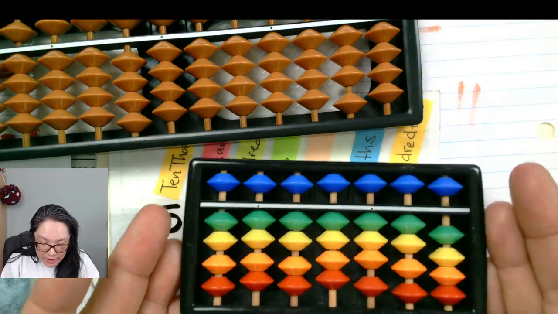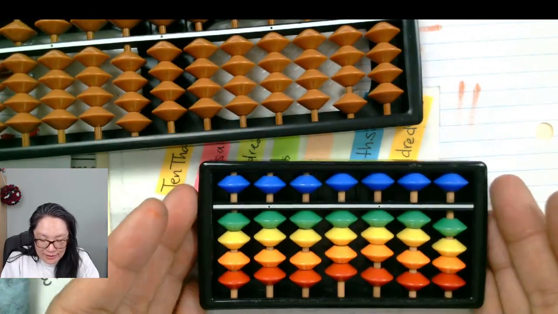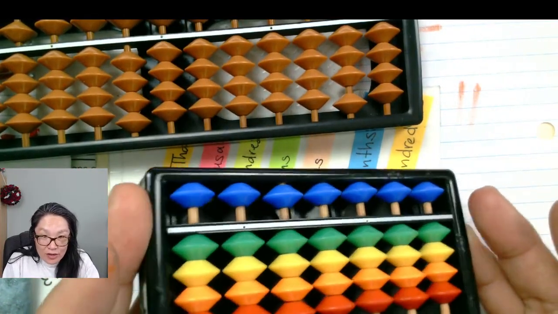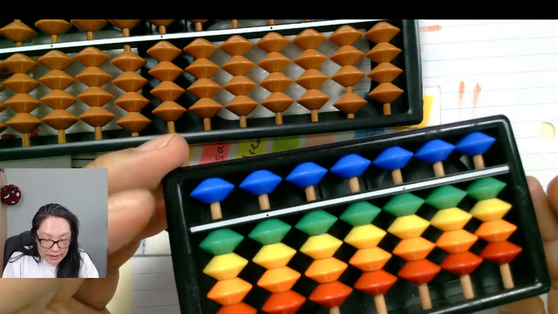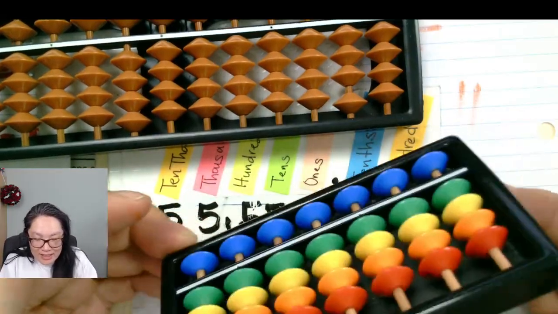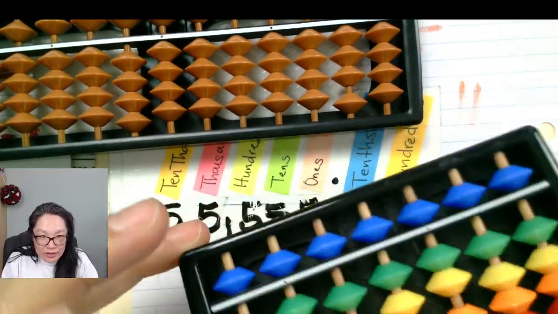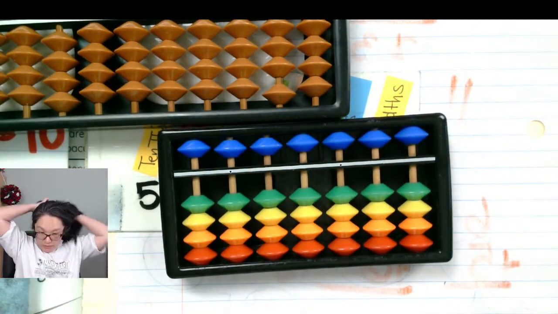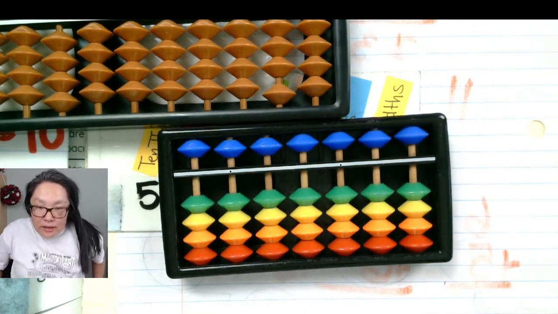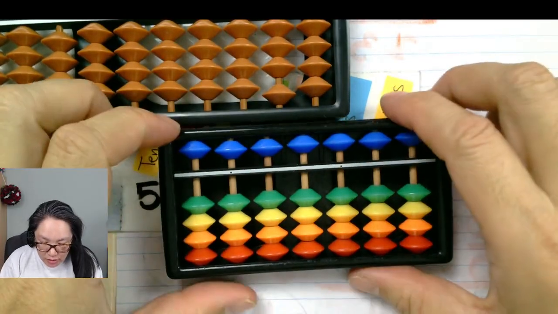Make sure, oh, that was the other thing. Make sure that you're on a level table, because if you're on an angle like this, then your answers might get a little bit wonky. Because they move so easily, you have to have it on a flat surface. What else? I think that's about it on how to move the abacus. But you have to make sure, that's the big thing.